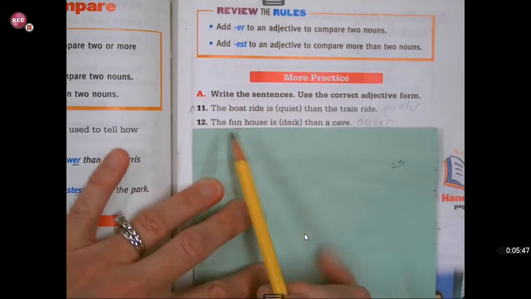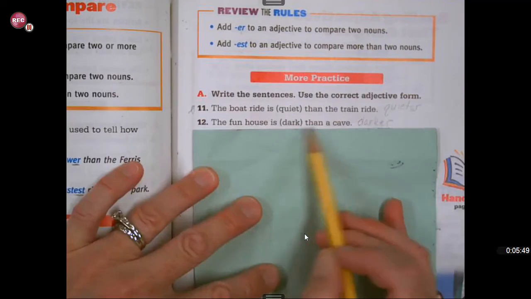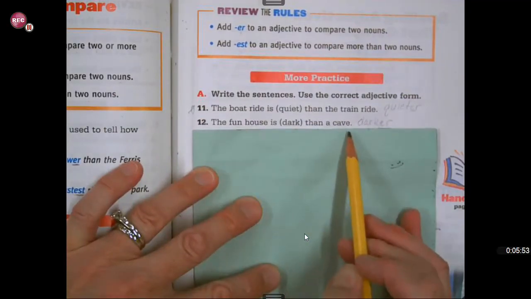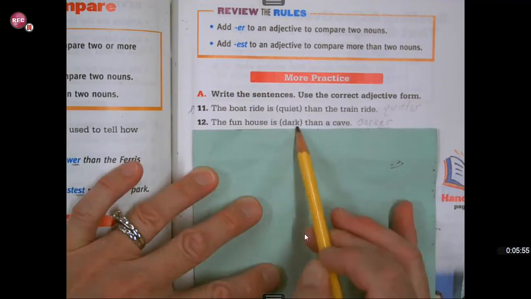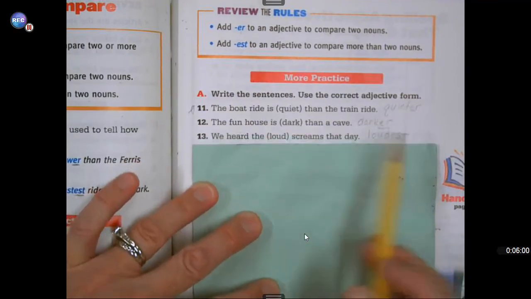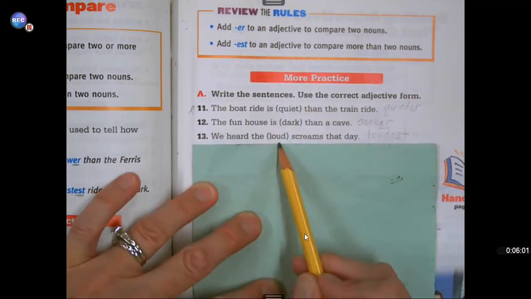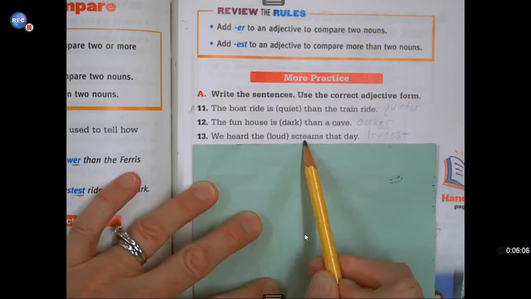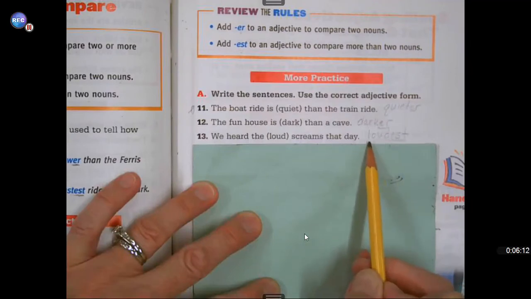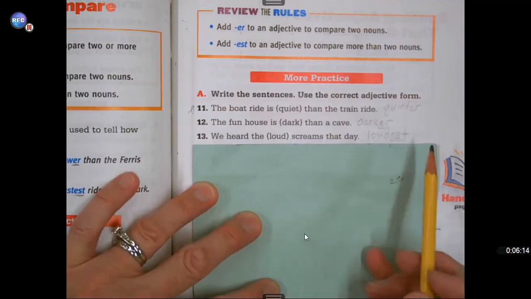Number 12, the fun house is dark than a cave. We're comparing a fun house to a cave, so that's just 2. So we're going to add er to dark to make it darker. Number 13, we heard the loud screams that day. They're talking about screams out of all of the screams. So we're going to add est to loud to make the adjective loudest.